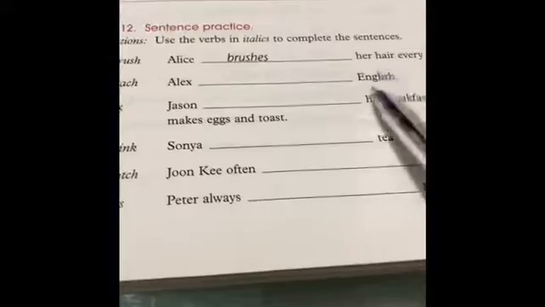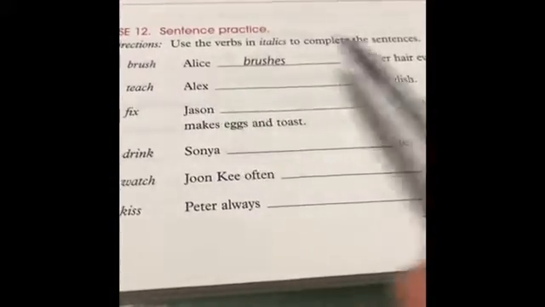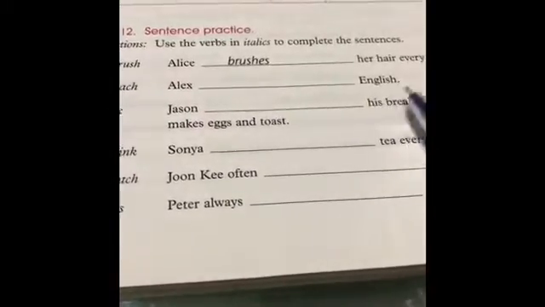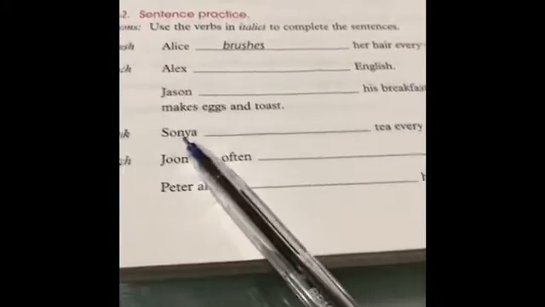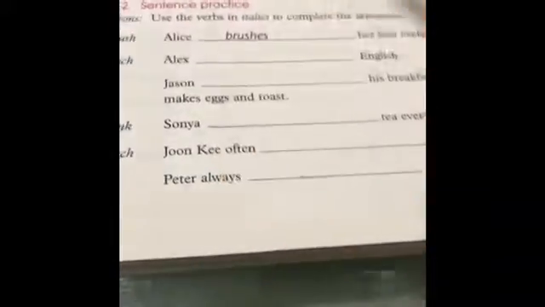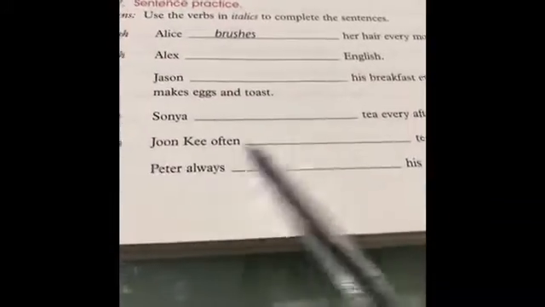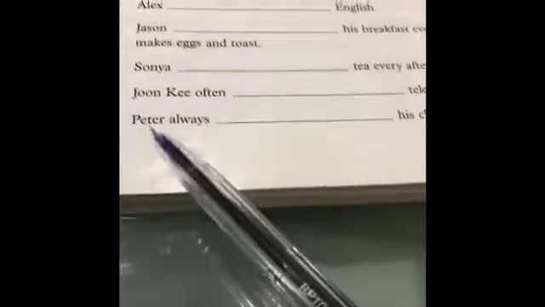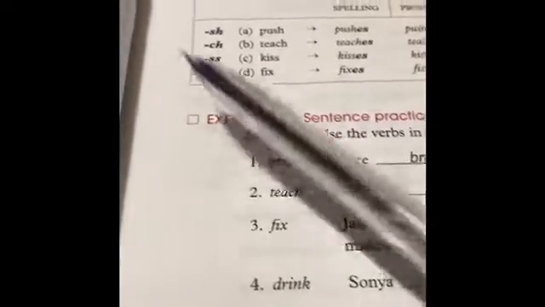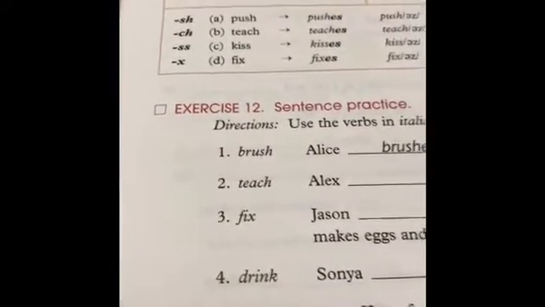Teach. Alex teaches English. Fix. Jason fixes his breakfast every morning. Sonia drinks. Here only S, because it doesn't end with sh or ch or ss or x. Watch, watches. Peter always kisses, because it ends with ss. So the words that end with sh, ch, ss, x have to add es when we have singular.